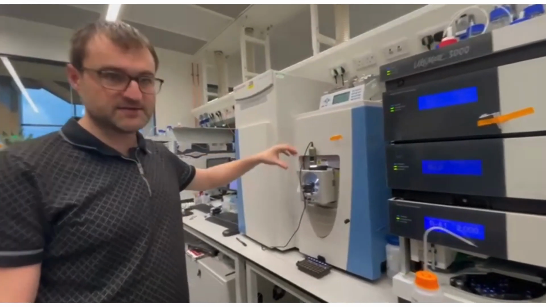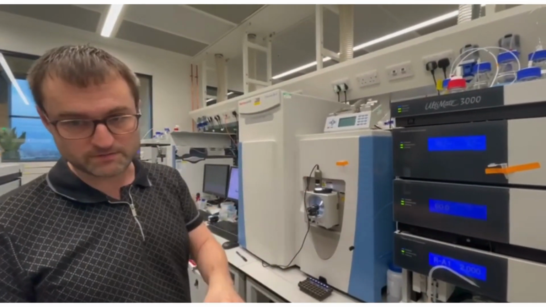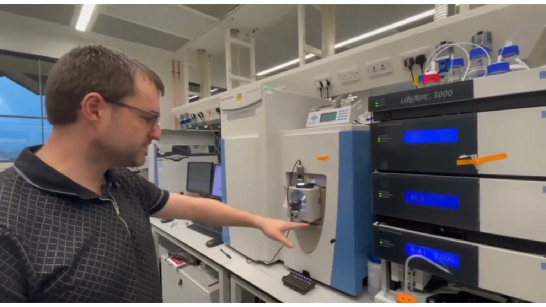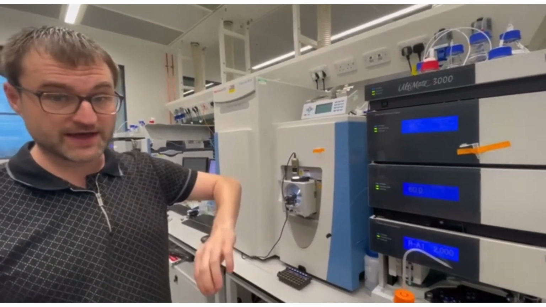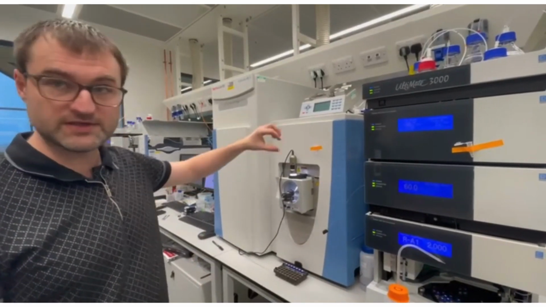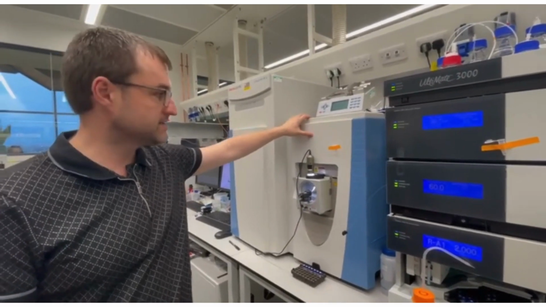The mass spec is a device that analyzes ions, and analyzes them in vacuum. So as peptides elute from the liquid chromatograph, they need to be turned into ions. Those ions need to go into vacuum, and then they get analyzed by the mass spectrometer.